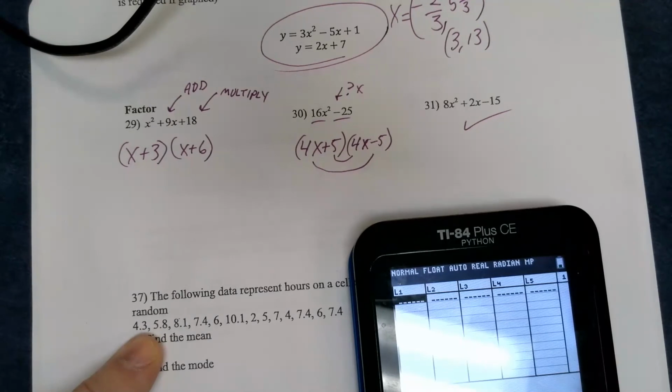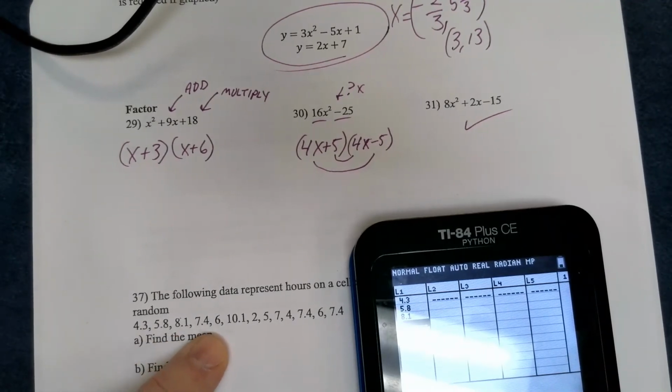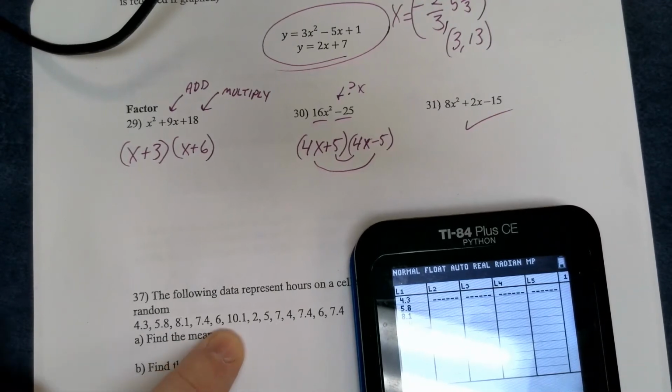4.3, enter, 5.8, enter, 8.1, enter, 7.4, enter, 6, enter, 10.1, enter, 2, enter, 5, enter, 7, enter, 4, enter, 7.4, enter, 6, enter, 7.4, enter.